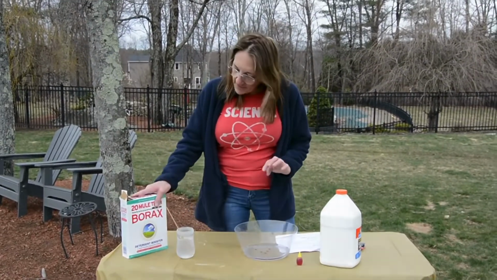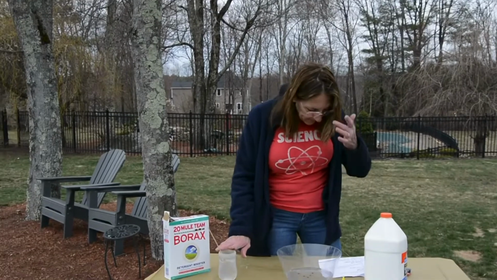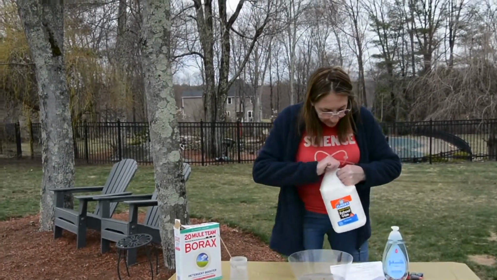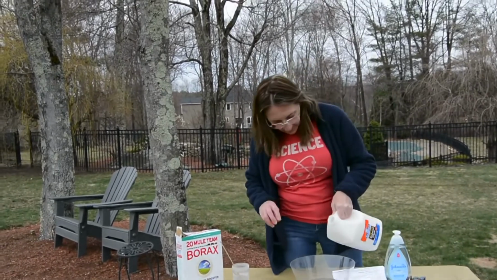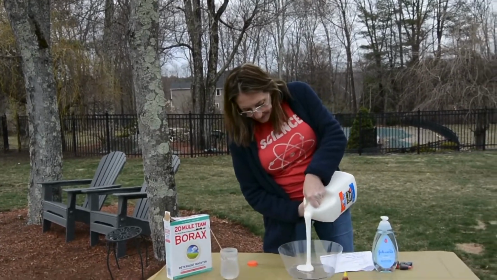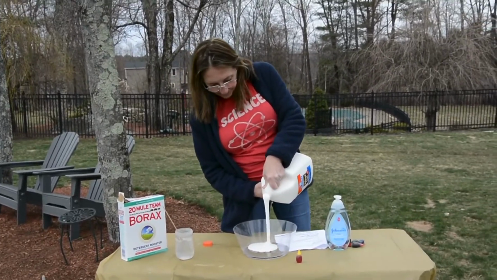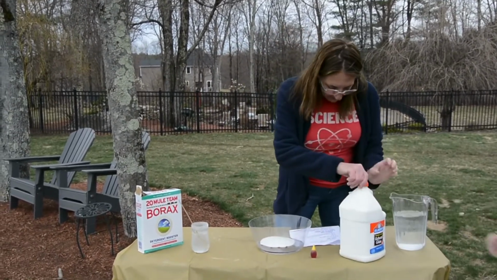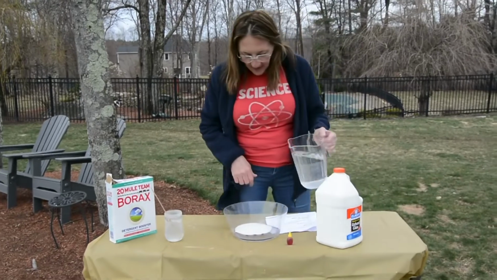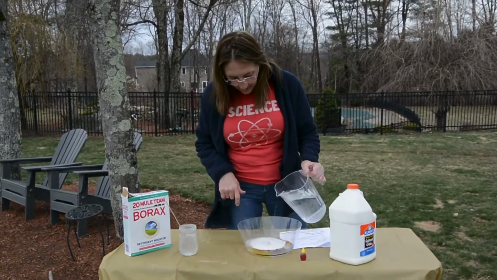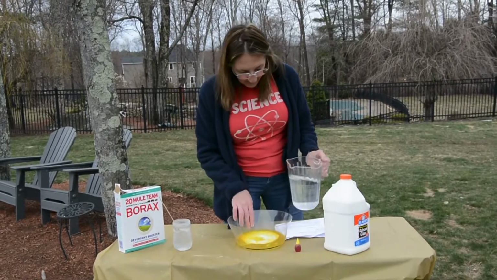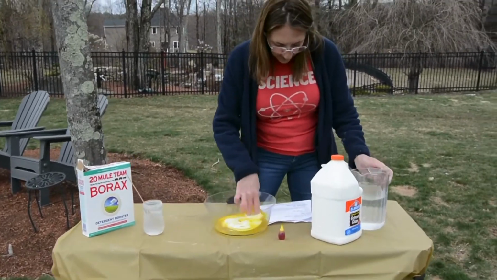Here we have a mixture of borax and water. Here we're going to make glue. Oh, I'm going to need some water for this. A little bit of water, less than a cup, maybe half a cup of water. And I had some food coloring in here. And then we want to mix that all up.